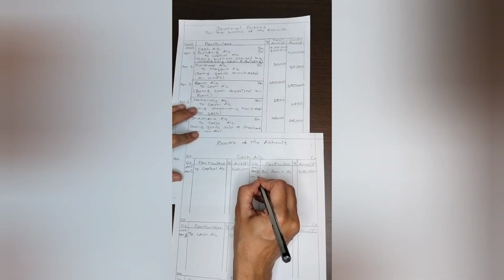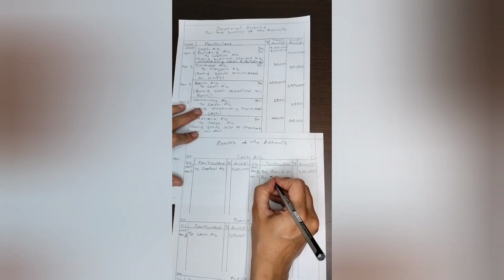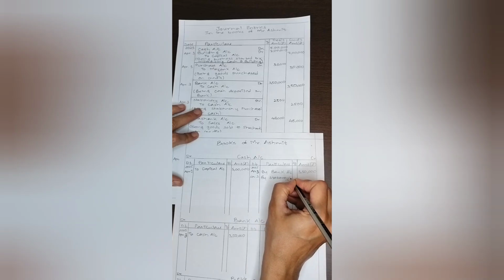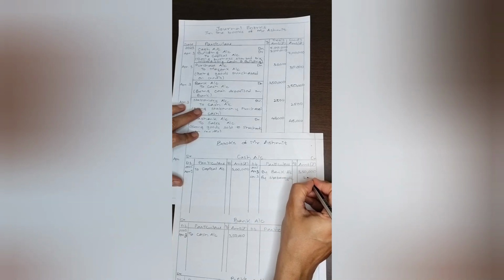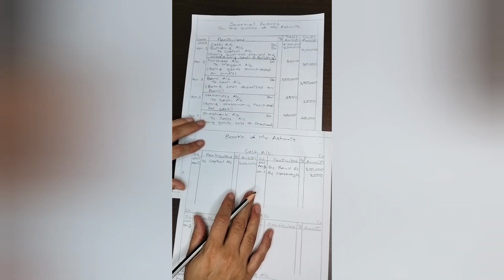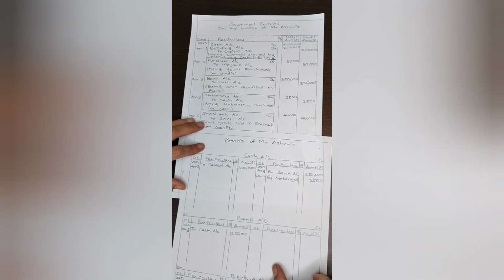Cash account is credited. Why is it credited? Because we bought stationery. Okay. So 2500.